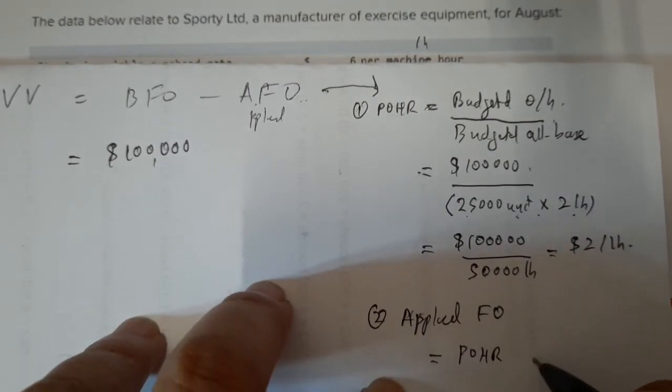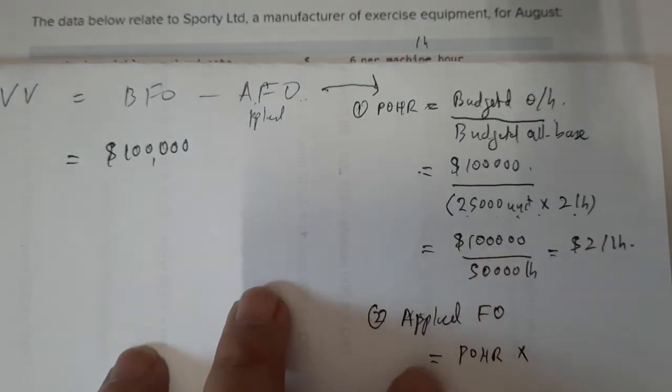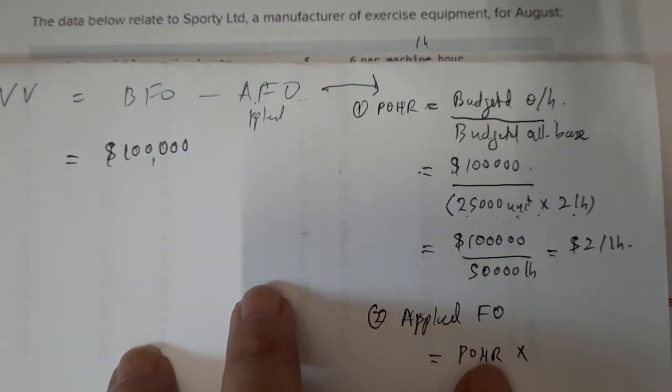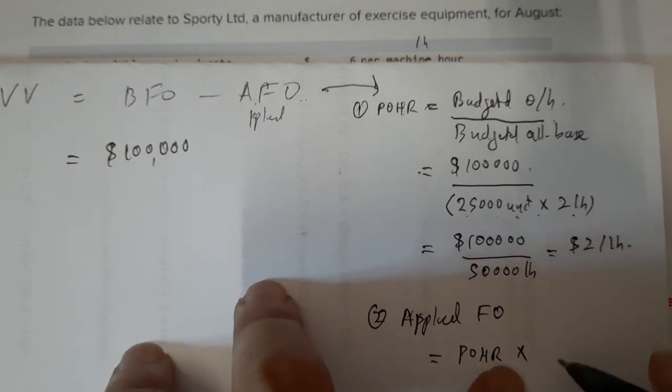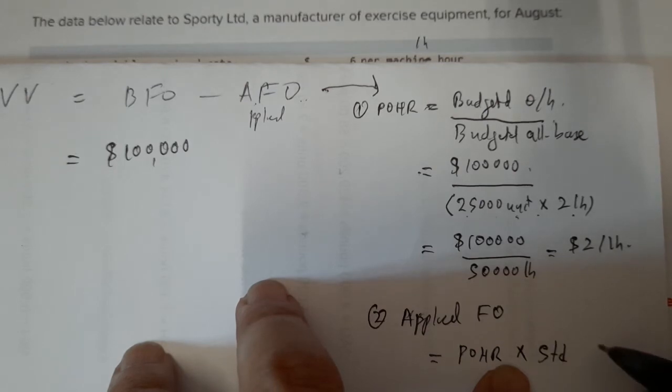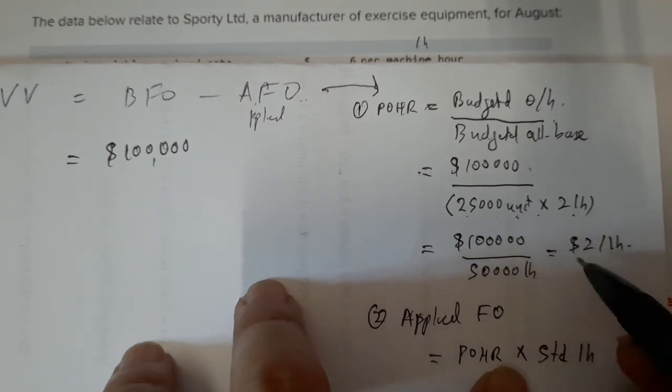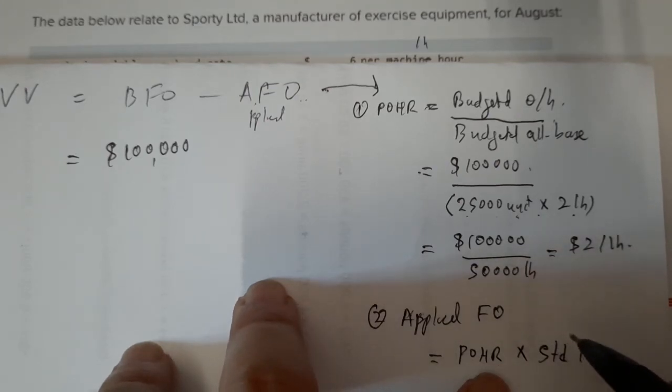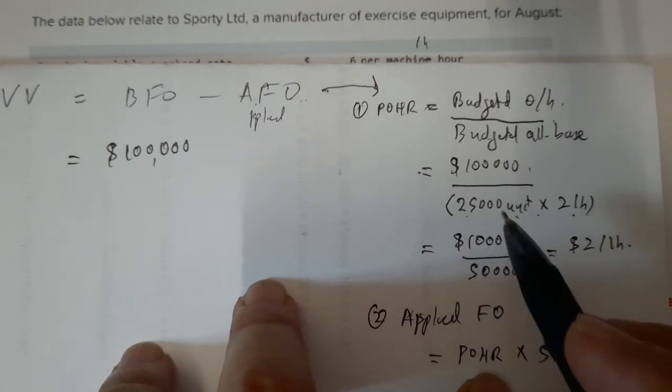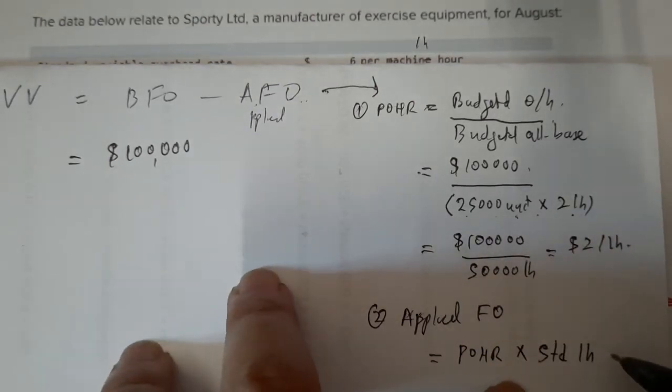POHR times standard labor hour. Standard labor hour allowed for this quantity of production. Standard labor hour allowed.